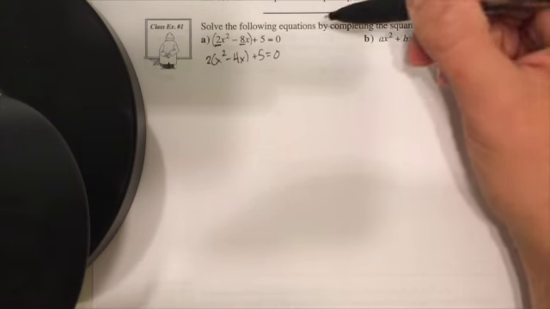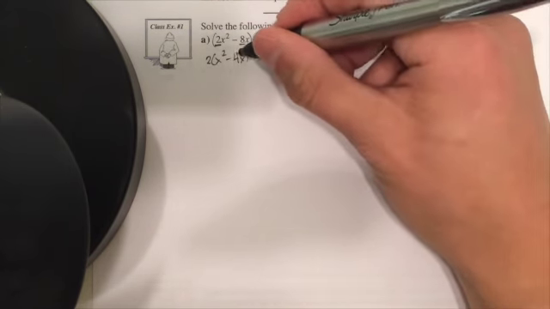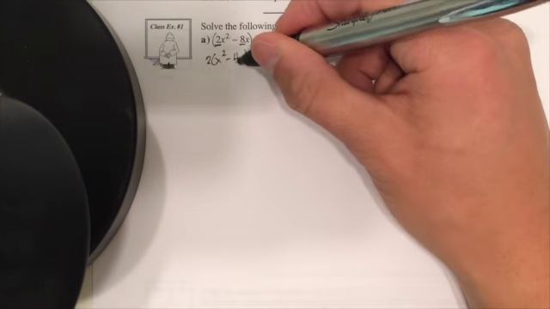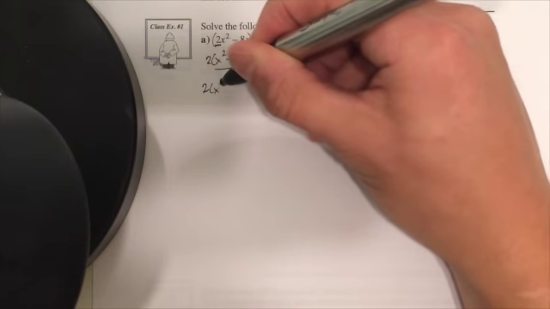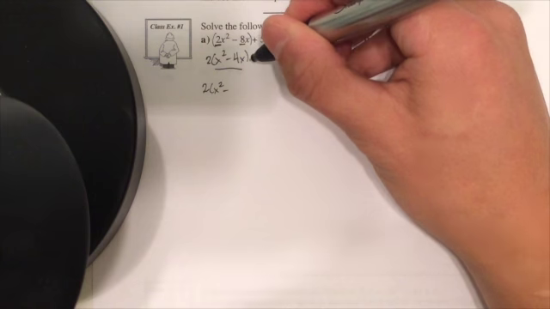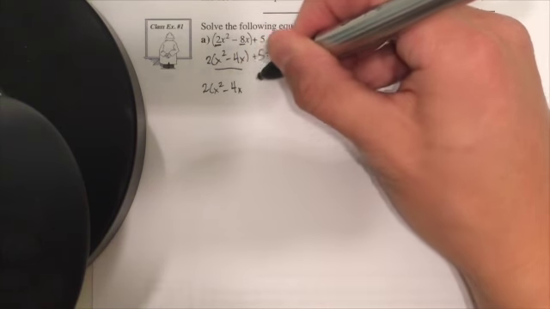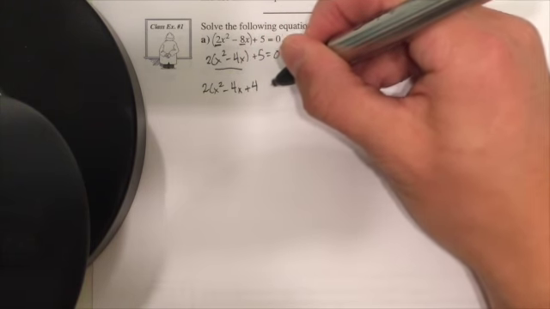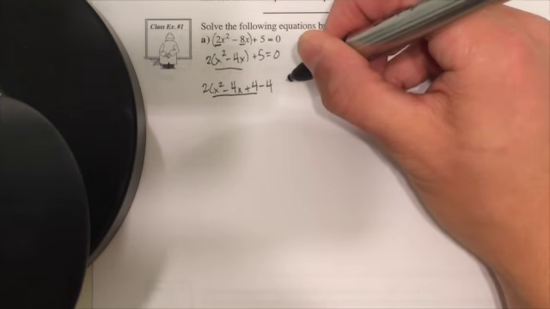Okay? And now what I need to do is we want to create a perfect square right here. And so in order to create a perfect square, remember we have to take half of our coefficient and then square it. Okay, so we're taking half of this negative 4 and then we're going to square that, which would leave us with plus 4, and then we want to subtract 4 as well. And this is going to create our perfect square.